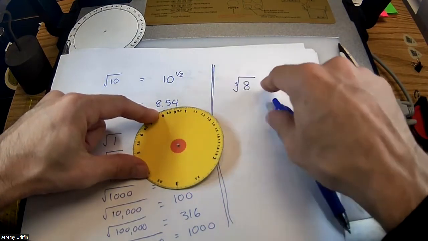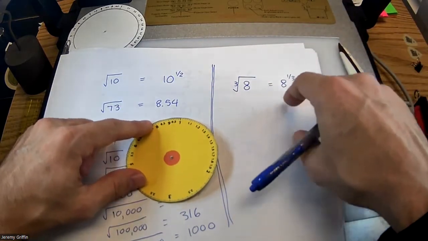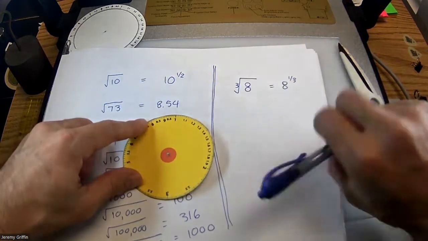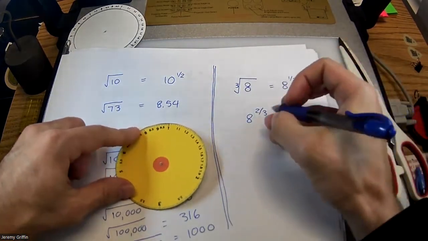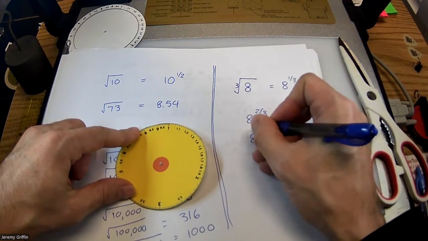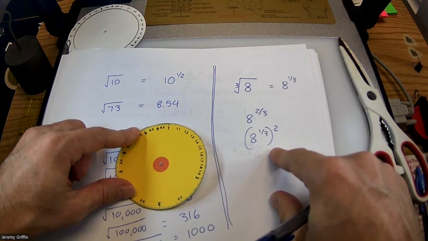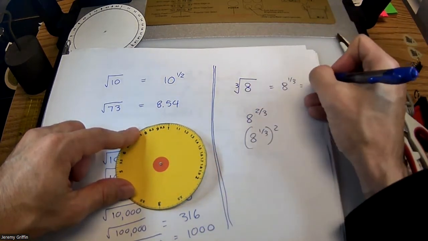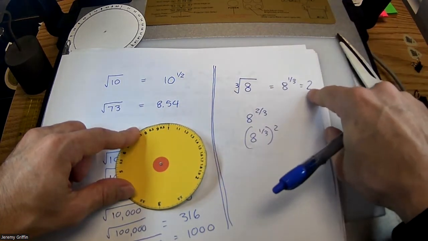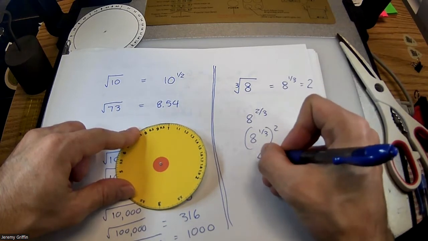Hey, how about 8 to the 2/3 power? I wonder what that is. Is that the same thing as 8 to the 3rd, squared? That's the same thing, isn't it? And you guys know what 8 to the 3rd is. We just did it. It's equal to 2. So, guys, what's 2 squared? 4. Wouldn't this be 4?